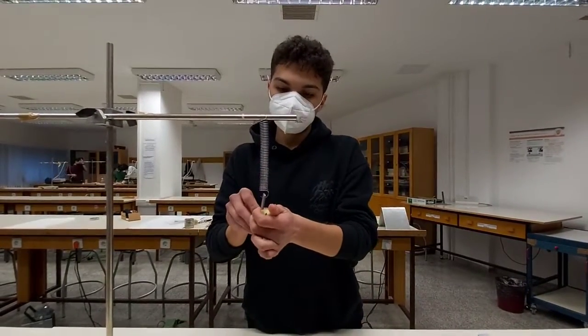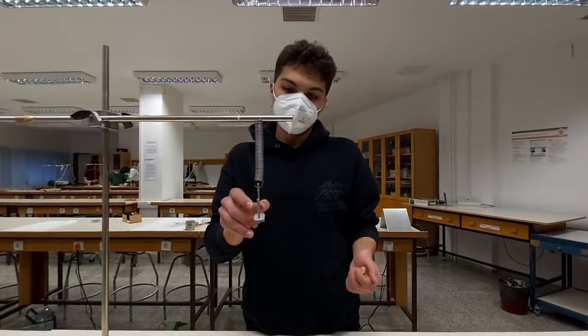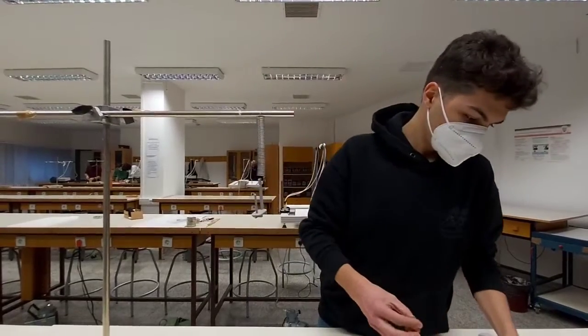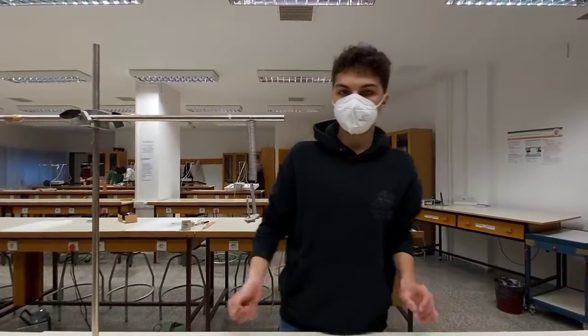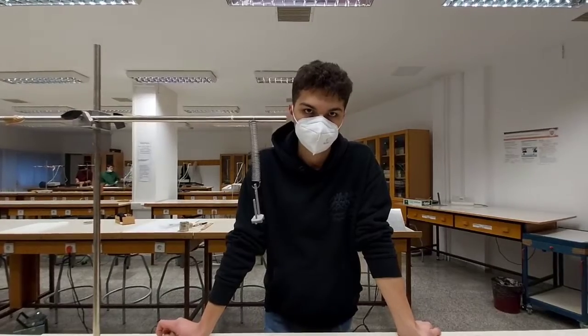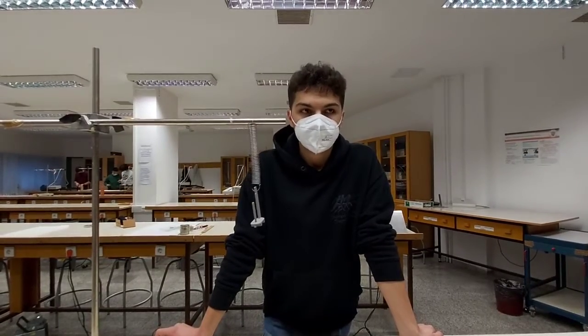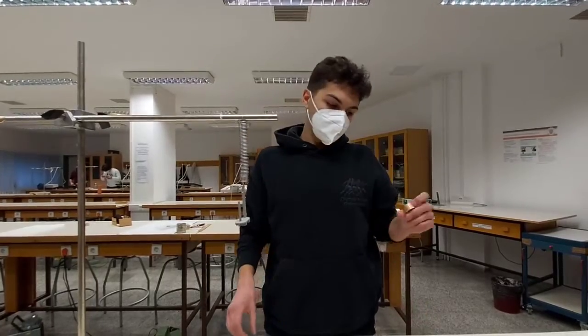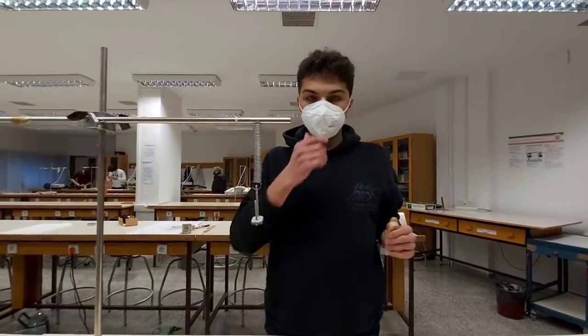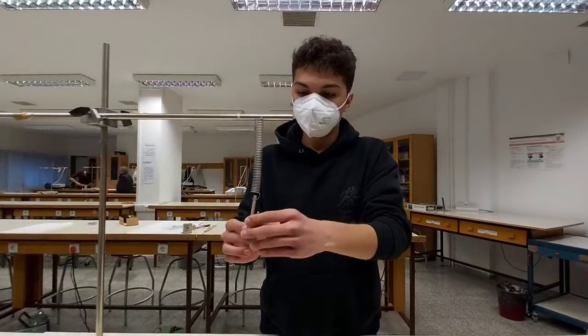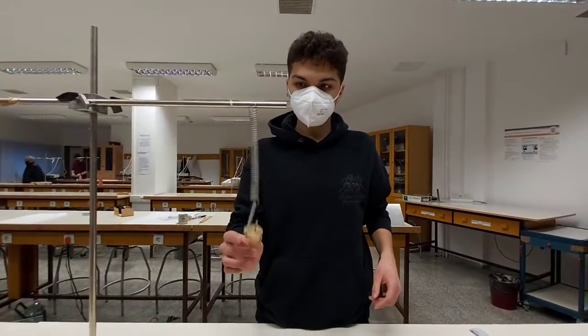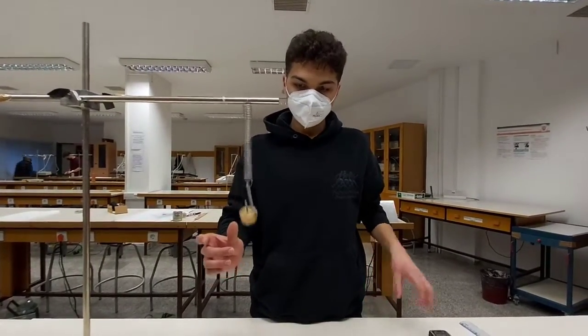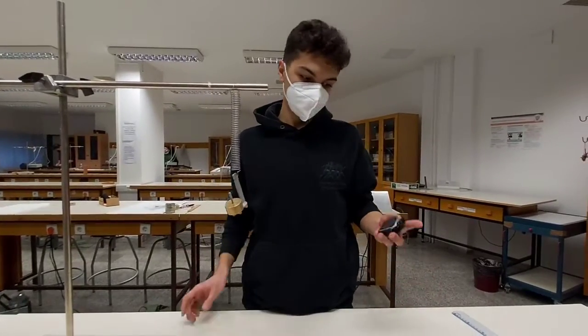To conduct the second part of the experiment, first we need to use the formula T equals 2 pi square root of M over K. The T here is the period of this oscillation motion, and we will measure this with the chronometer.